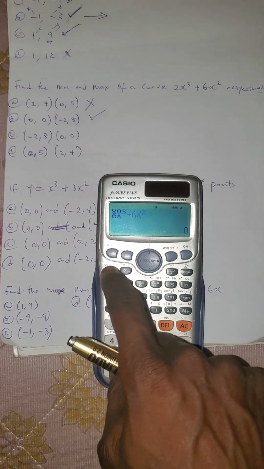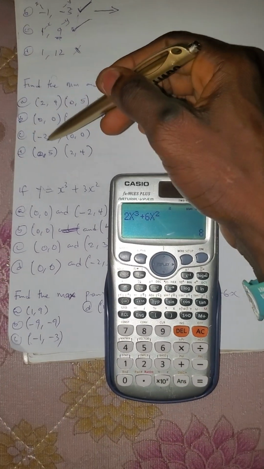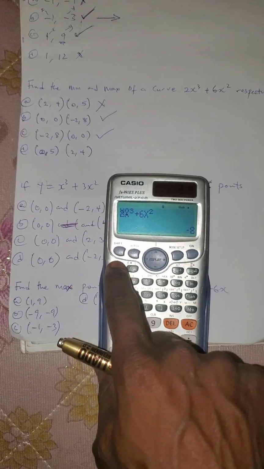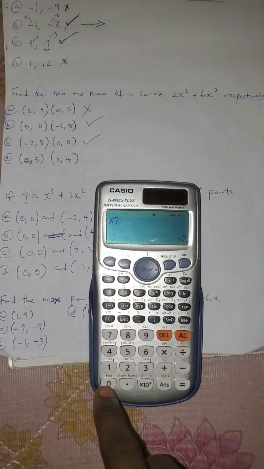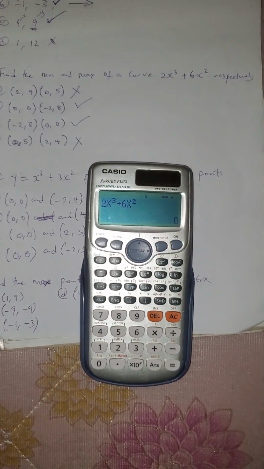Then I'm still coming. You press calculate. The third one, that is minus 2. Then press equals to. When I press minus 2, I got 8. So this one is correct. Then when I press calculate as well, the next one, I press 0, I press equals to, it gave me 0, so not 5. So I wrong this.